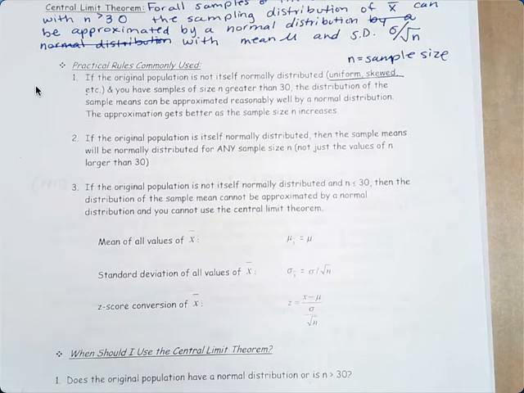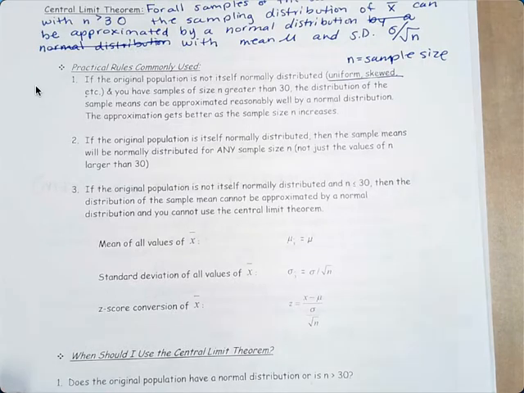If the original population is not itself normally distributed and n is less than or equal to 30, then the distribution of the sample mean cannot be approximated by a normal distribution, and you cannot use the central limit theorem. So you must have either a normal distribution already, or a different kind of distribution but a sample size greater than 30. Then you can use a normal distribution to approximate it.